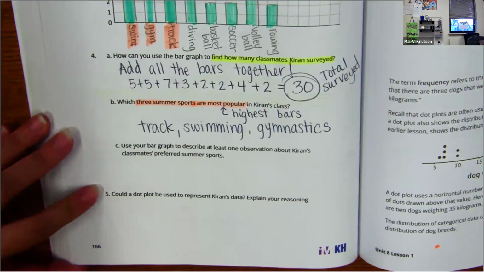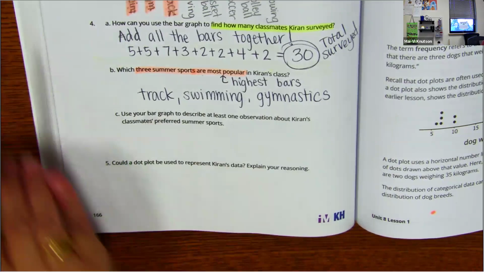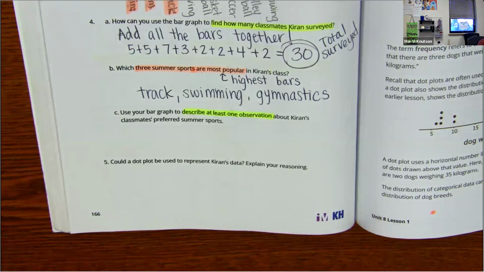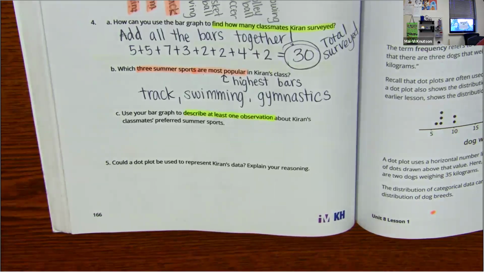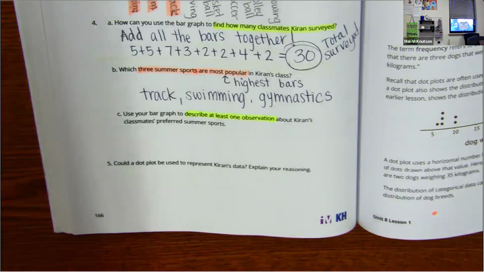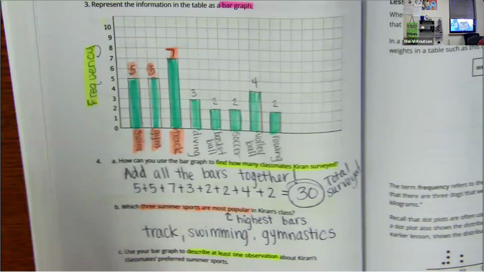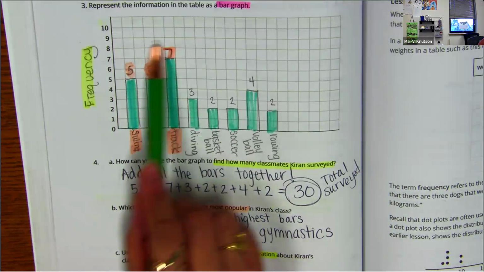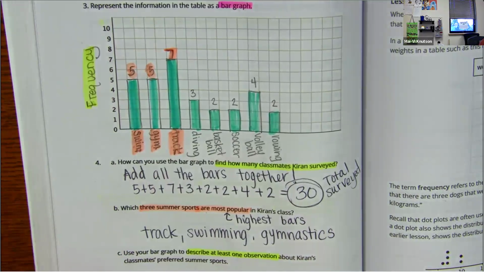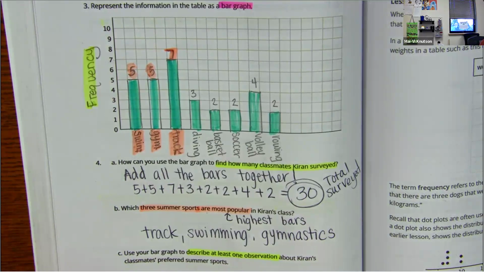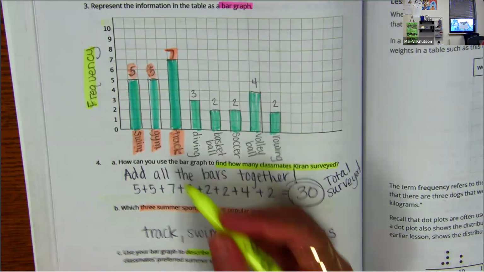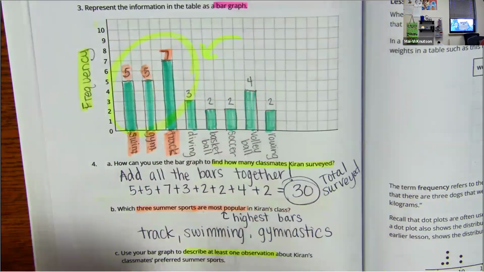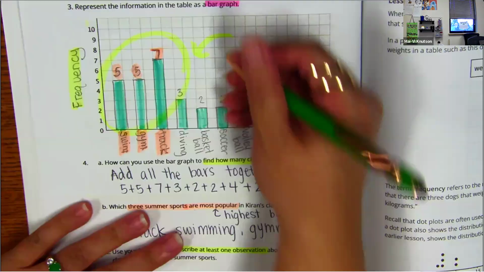Okay. All right. Use your bar graph to describe at least one observation about Kieran's classmates' preferred summer sports. Well, if I look at this, most of my data looks like it is to the left right here. A lot of the data is on the left side. So that's a good observation to note. I could circle this and be like that. Sorry, guys. But that looks like most of the data.